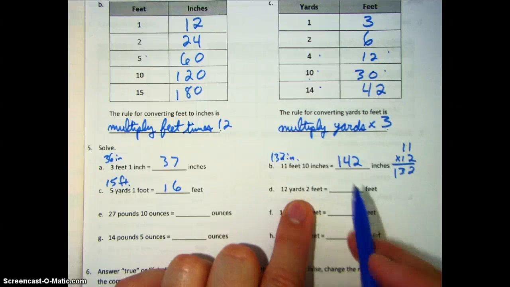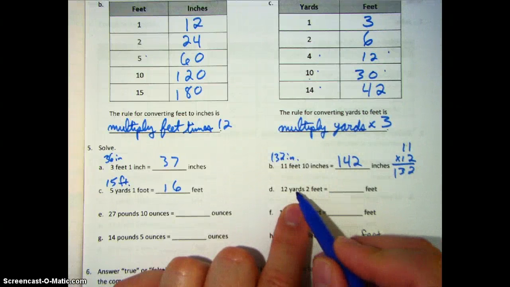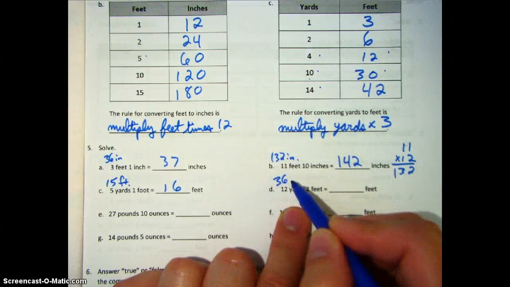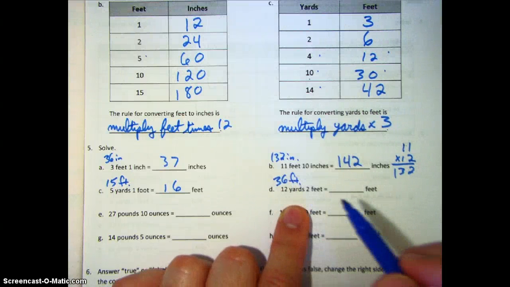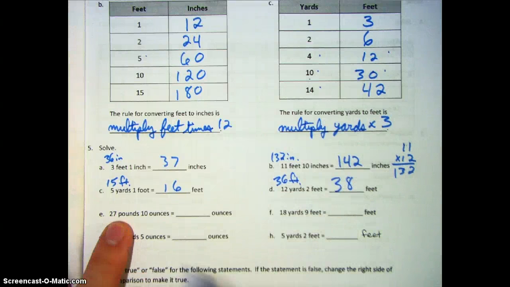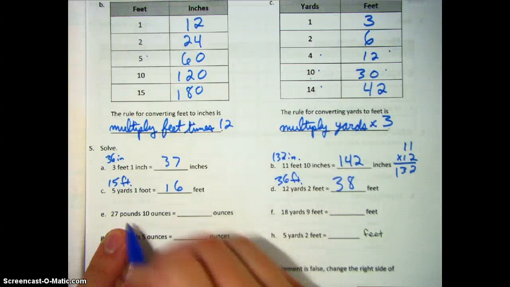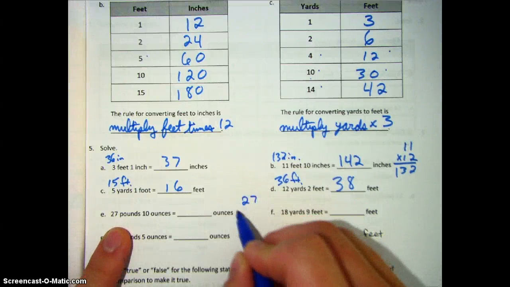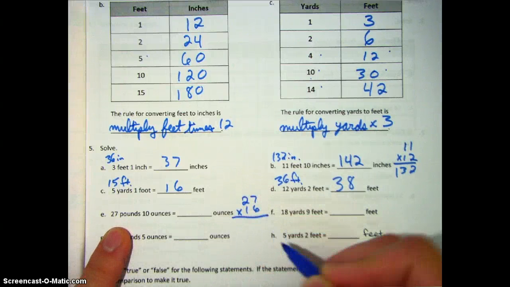Okay, next, yards to feet again. So 12 times 3 is 36. So we have 36 feet. Plus 2 is 38 feet. Now we switch to pounds and ounces. So this one we have to do a little bit of work now because we have 27 times 16 ounces.